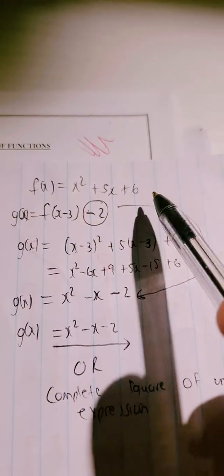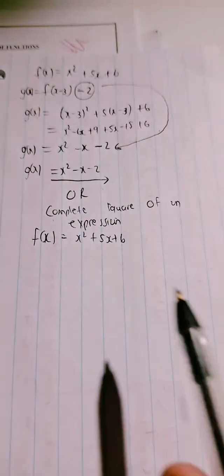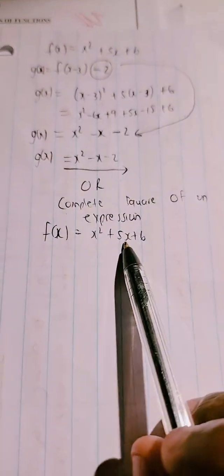So what do you do? Let's just take this function as it is and complete the square of the expression. How do we complete the square? First and foremost, we take out the common factor, which in this case is 1.